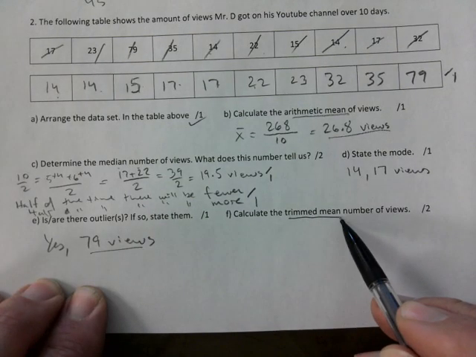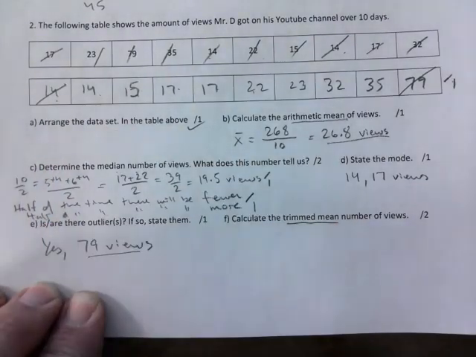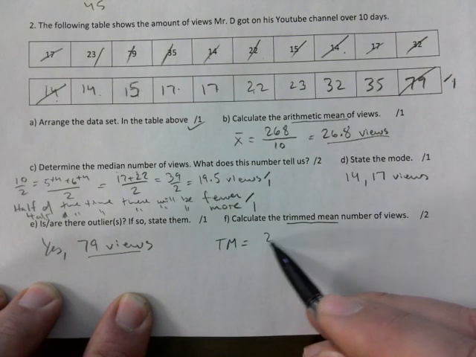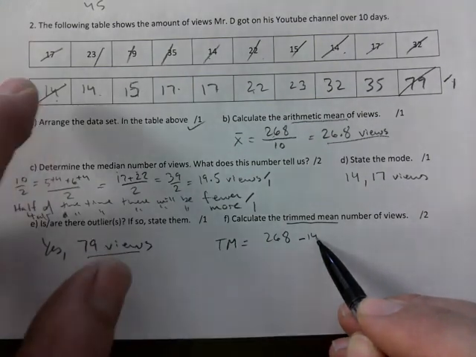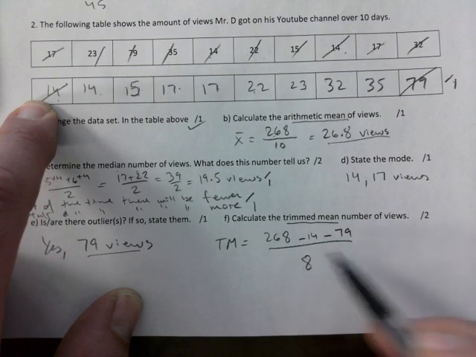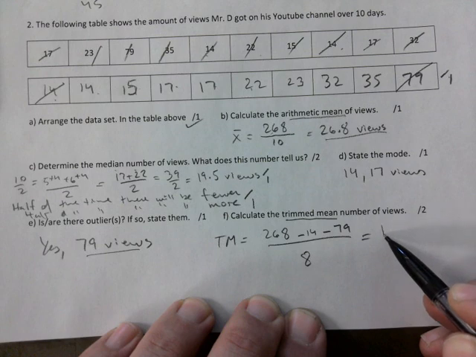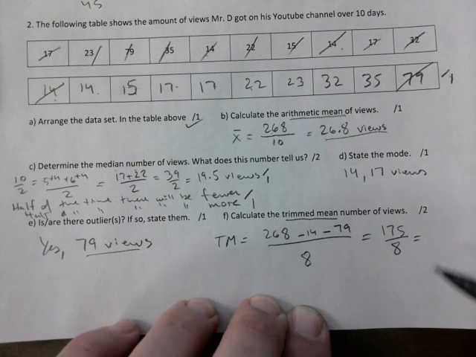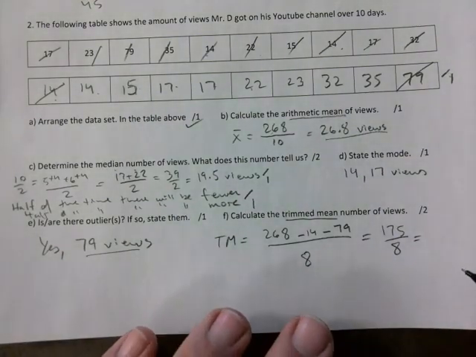Trimmed mean. So we want to cut the outlier and the lowest. So we're left with that. I think this might be easier if I take the 268 I had earlier and take the 14 away, this one here, and the 79. It's almost like I'm undoing that, divided by 8. And what do you get here? Yeah, makes sense. 175 over 8, and that is 21.88.